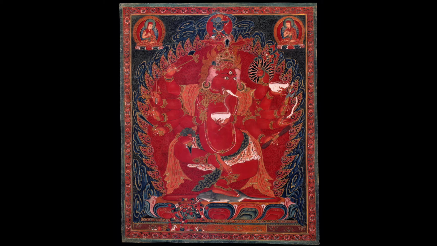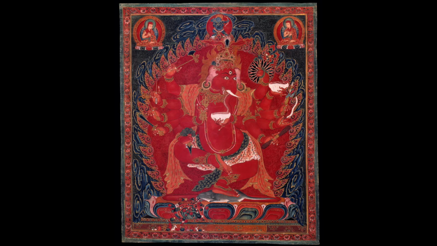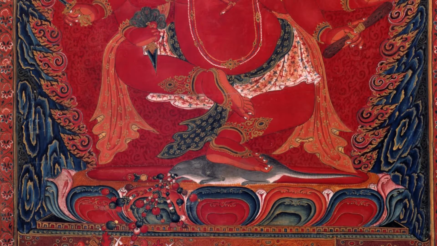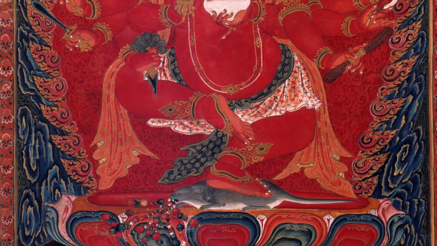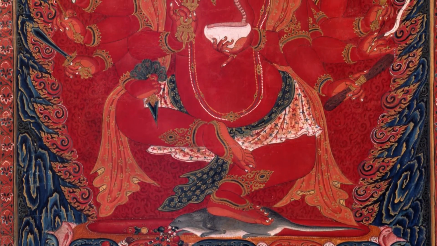Now, the one-faced four-armed can be white, yellow, or red in color. The three-faced six-armed, there's only one type of that. And for the one-faced 12-arm, again, there's only one type of that form, the red one-faced 12-armed. So these are really the forms of Ganesh, or Ganapati, that we have.